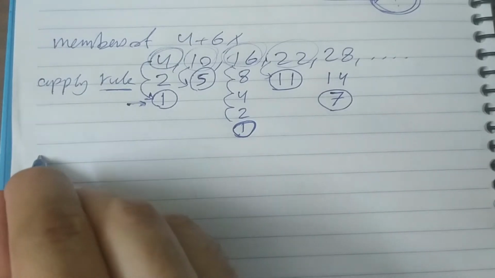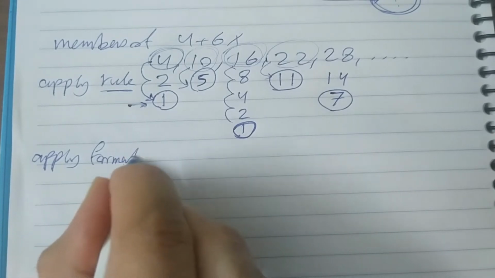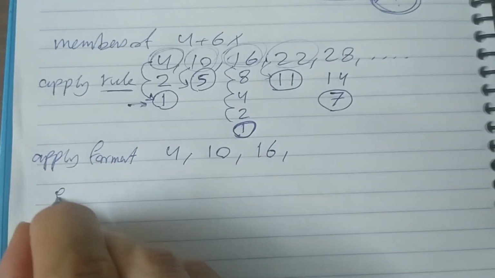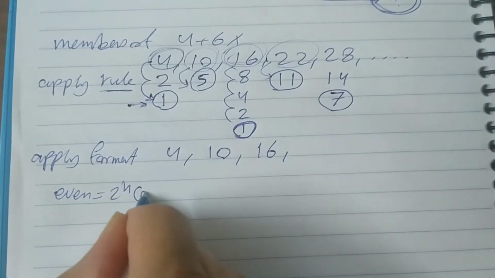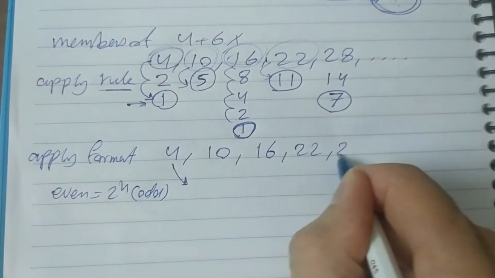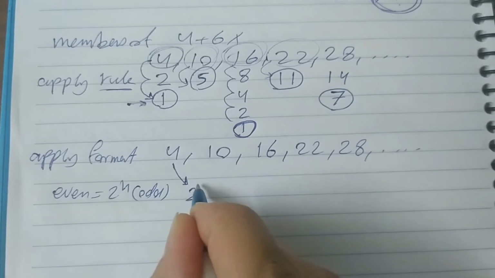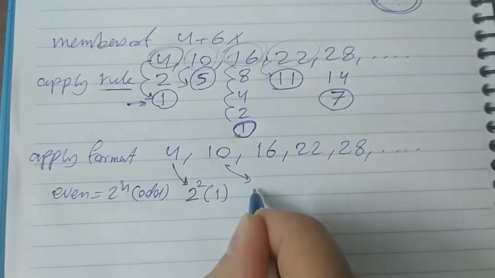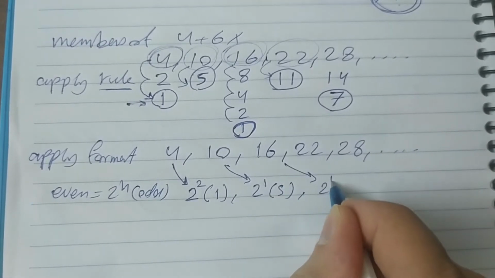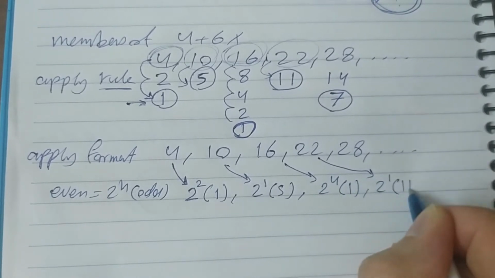And if we apply the format that we have talked about, that tells you to represent an even number as 2 to the power of something multiplied by an odd number, we are going to find that 4, 10, 16, 22, and all the members of 4 plus 6x are going to be represented like this. 4 is 2 to the power of 2 multiplied by 1. 10 is 2 to the power of 1 multiplied by 5. 16 is 2 to the power of 4. 22 is 2 to the power of 1 multiplied by 11, and so on, right?